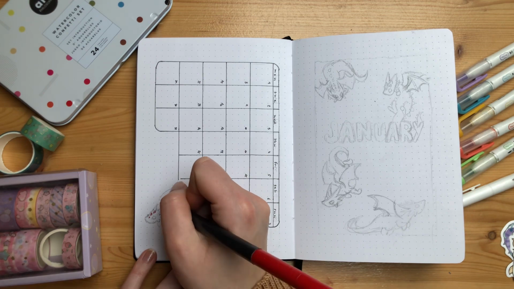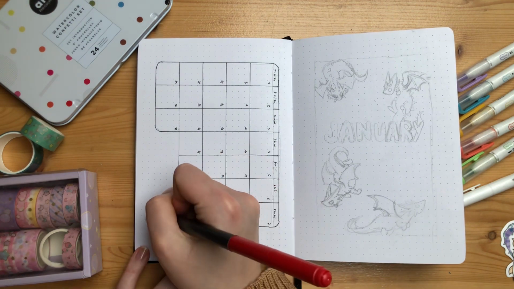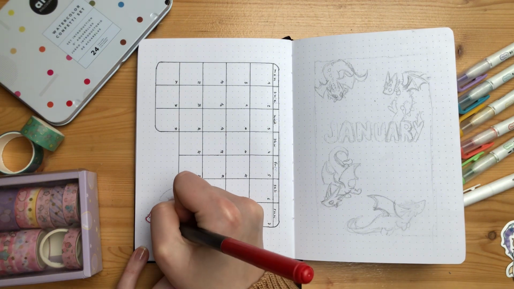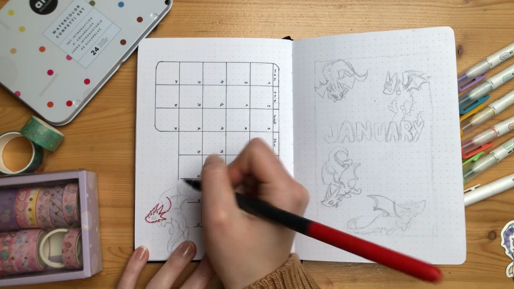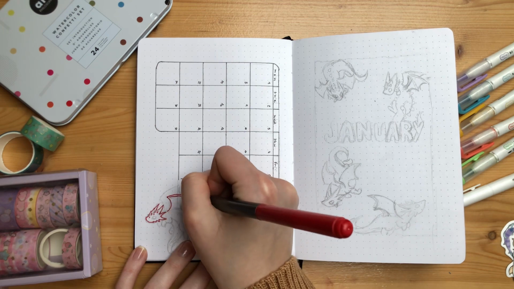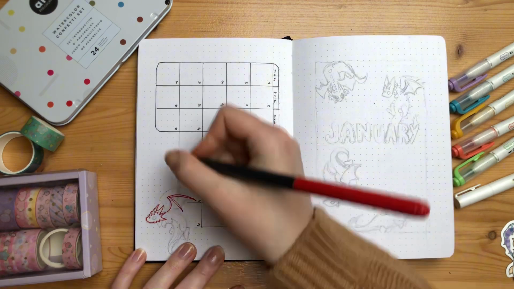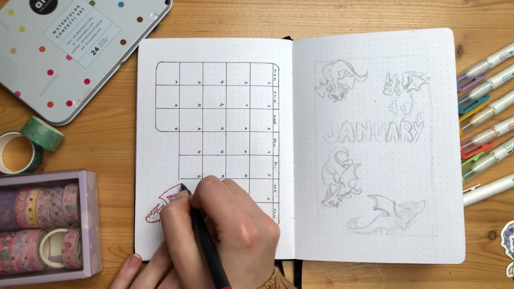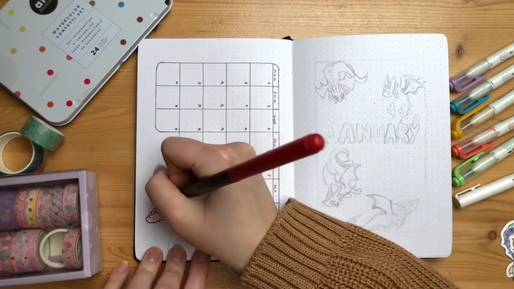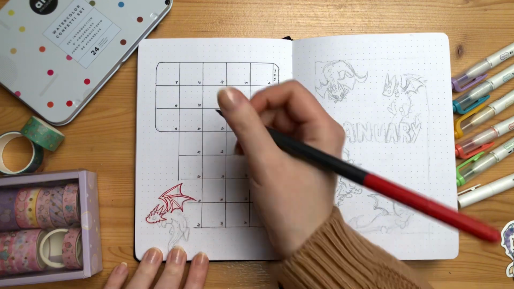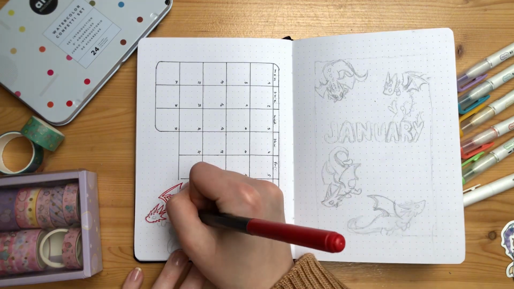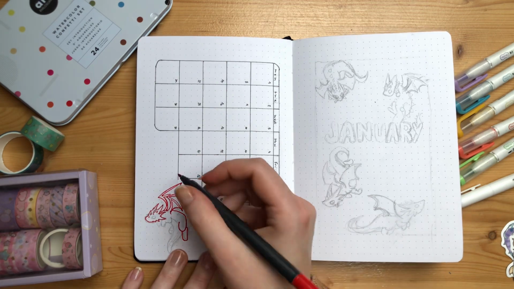I really wanted to play with colors because I haven't done a really colorful theme in a very long time, and I just wanted to start the year with something fun and cute. So we have dragons again, and this month I've decided to make a small calendar on the left side and then the main cover on the right side of the first 2 pages.